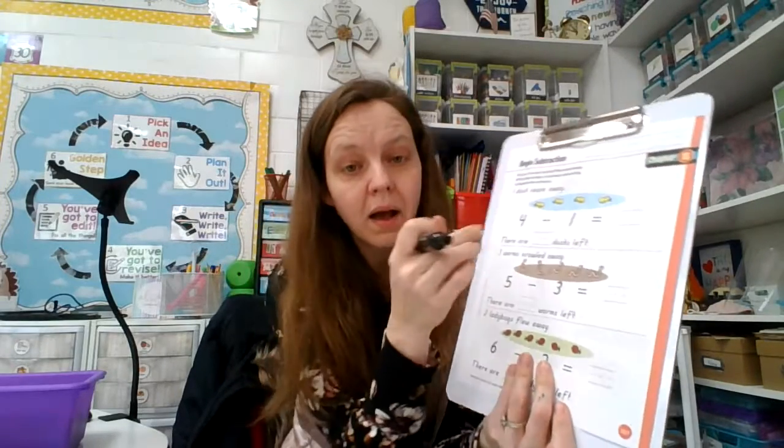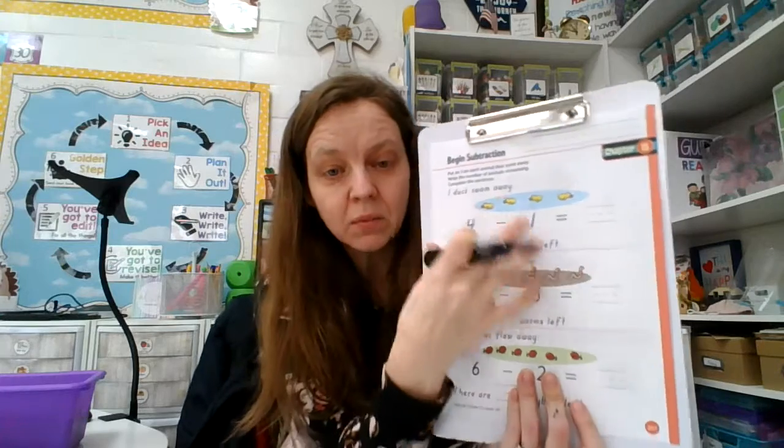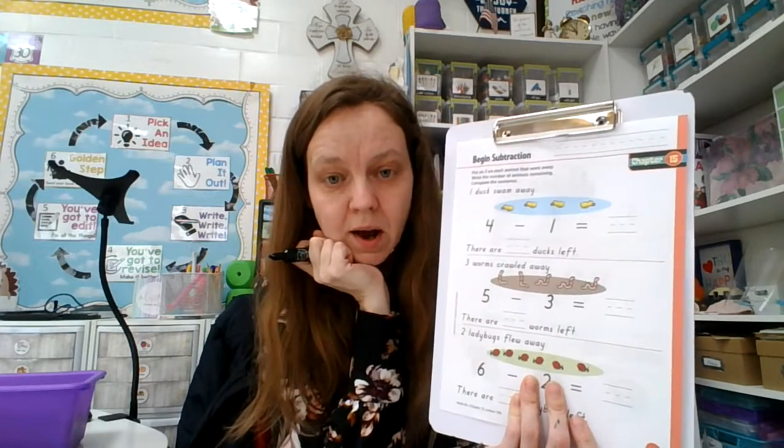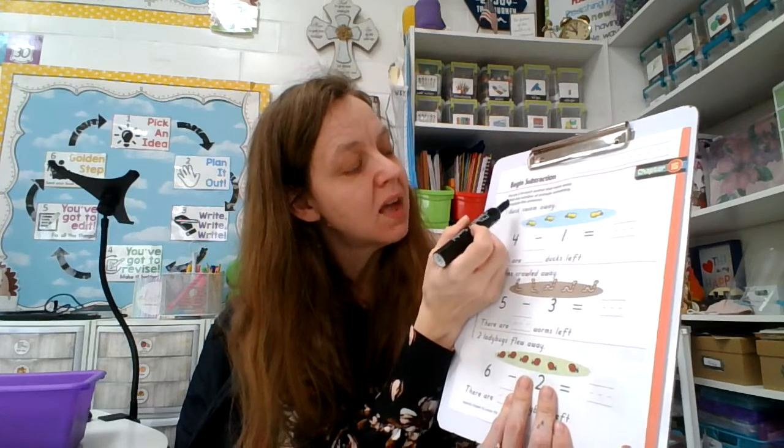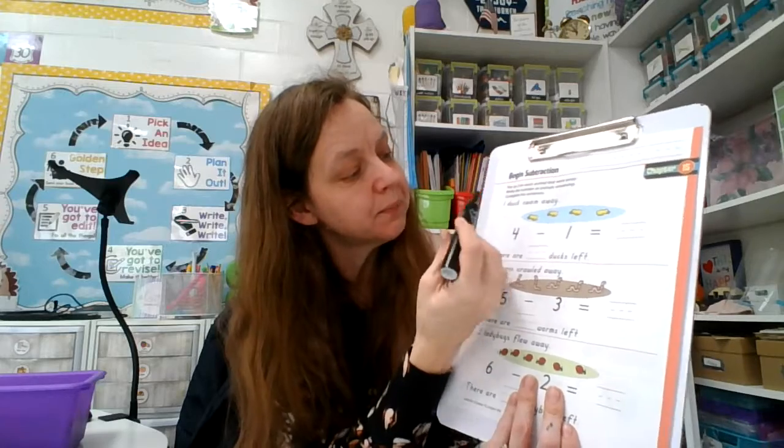When we do subtraction, remember when we added, we drew some animals, but now we're going to use an X, and we're going to X some things out because they went away. It says put an X on each animal that went away, and then write the number of animals that remain.